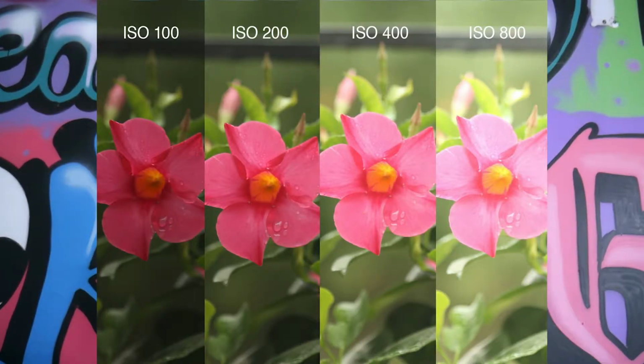Okay. So again, if you have a camera, make sure you charge your battery, make sure you have a memory card in it, and then experiment with how to change the ISO, the aperture, and the shutter speed, and make sure you figure out what's best for you.